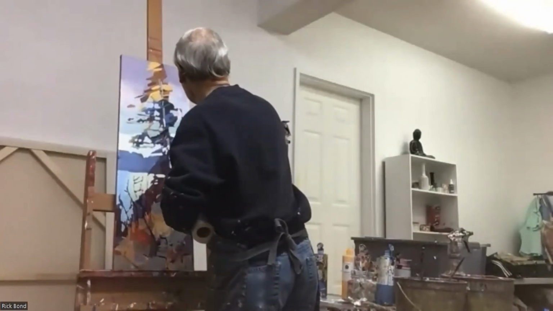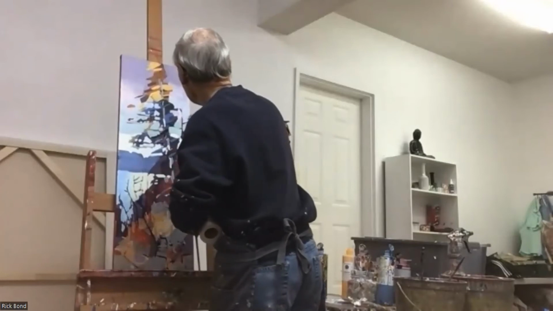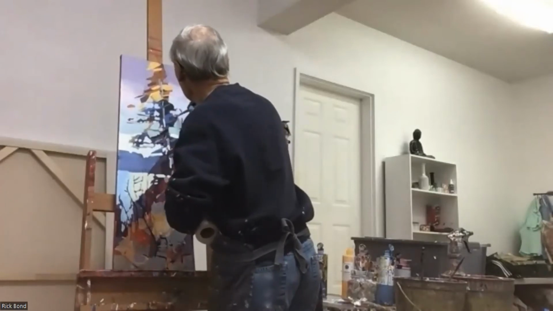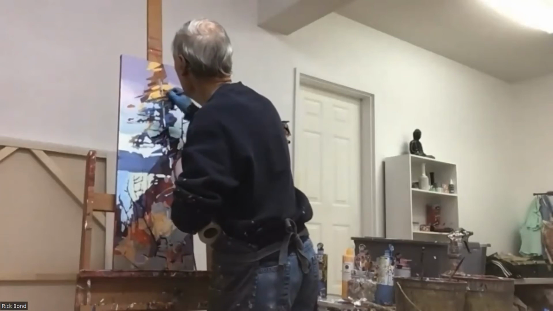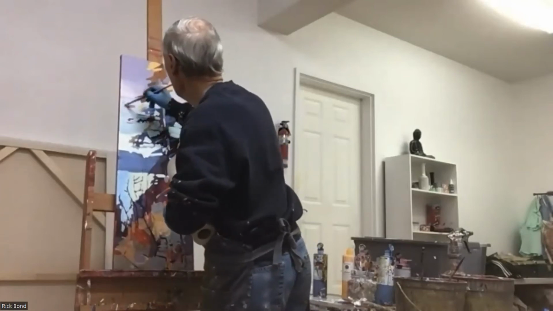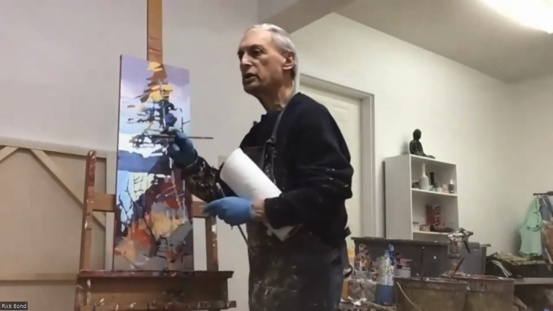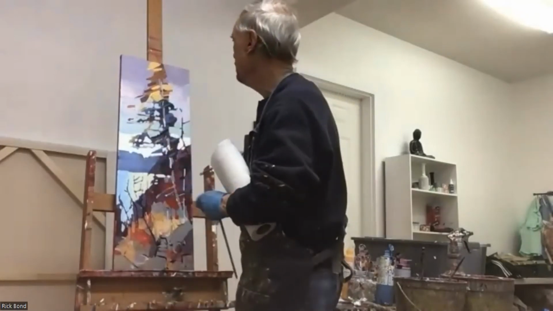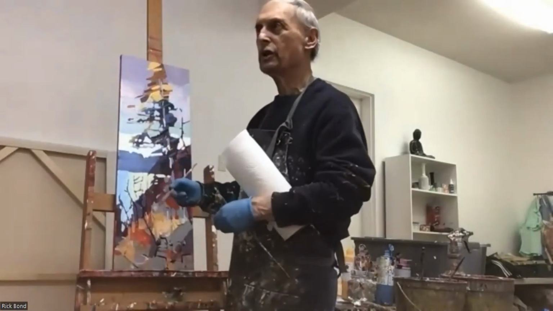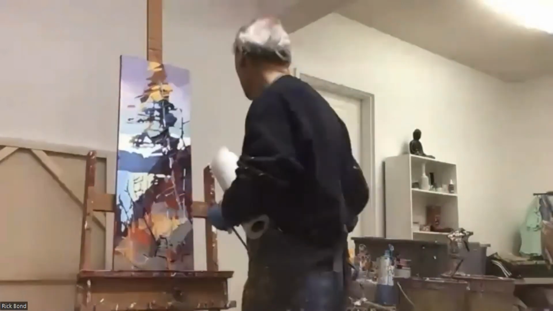So at this point, Rick, you're not really looking at your reference photo that much anymore? No, I've started to move away. I'm starting to just get into what the painting is. I can see the sketch and I can see all the idea, but right now I've just sort of turned that off and now I'm just going to paint the painting. Right.